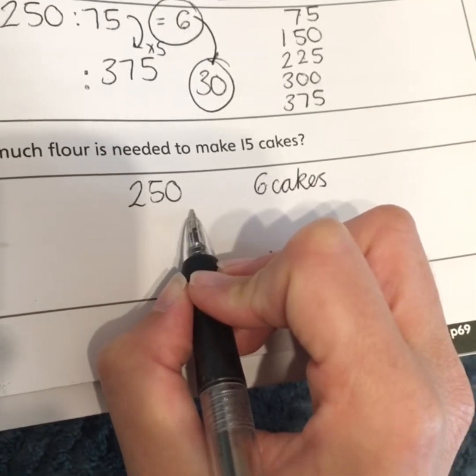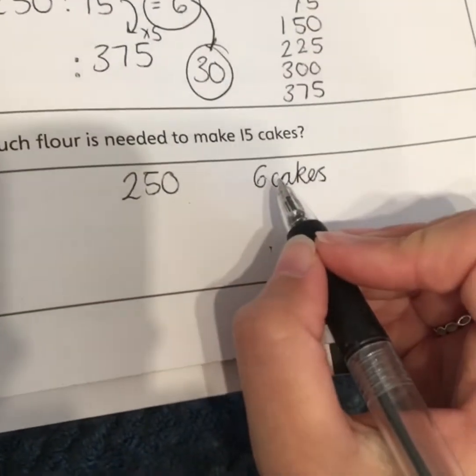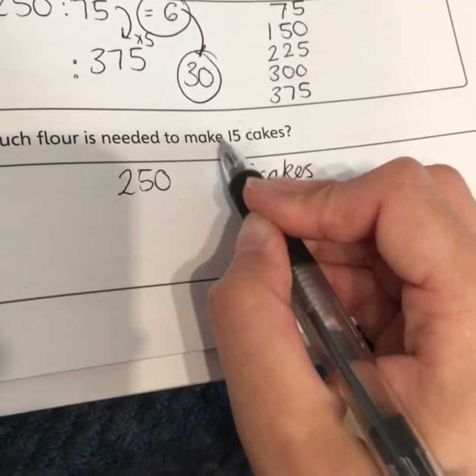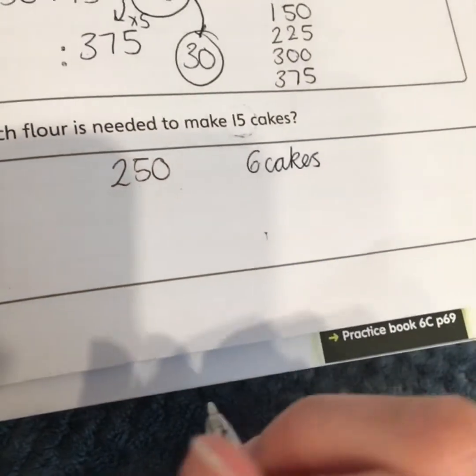You could divide them both by 2 and work out how many to make 3 cakes. And then what would you need to times it by to make 15 cakes? Then you could times it by 5. Right, let's have a go at doing that.